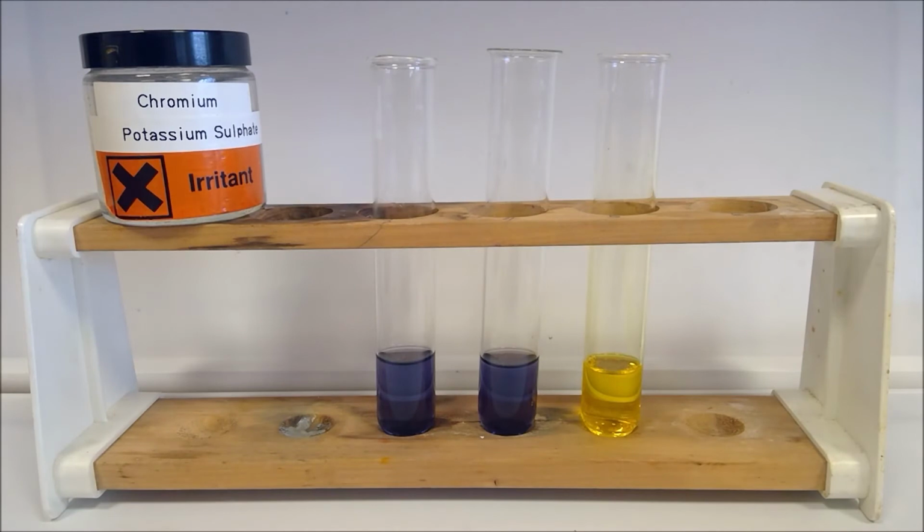Right, so we are going to add, first of all, sodium hydroxide solution. And record the colour of your precipitate there. And to the next one, we're going to add ammonia solution.